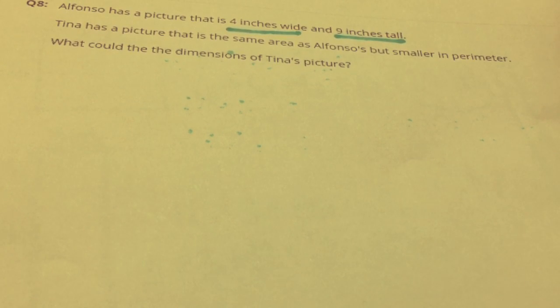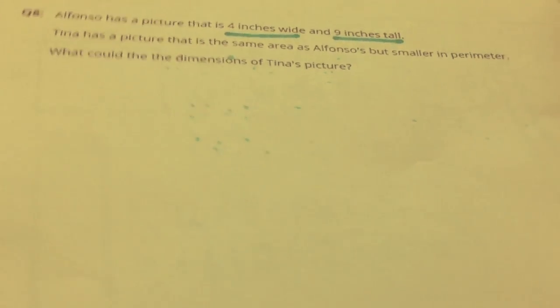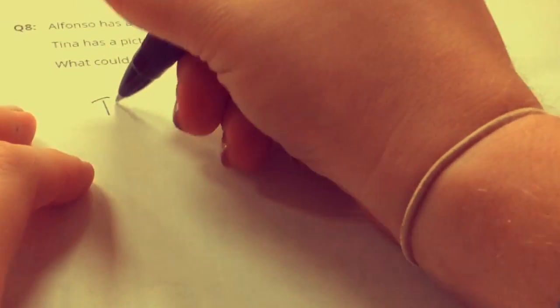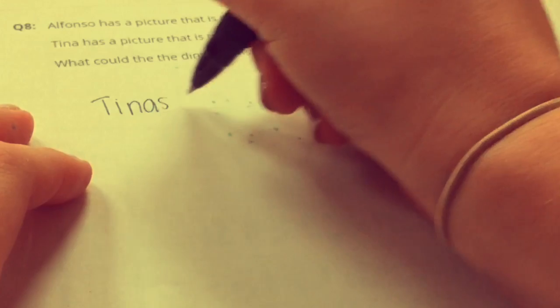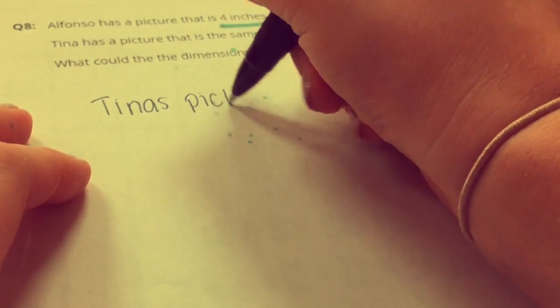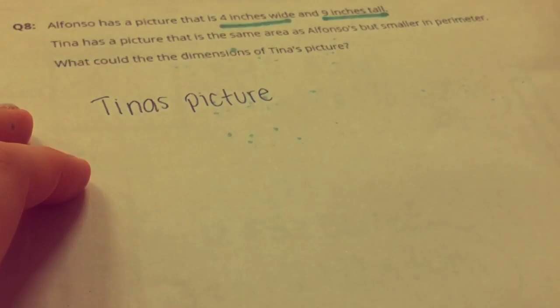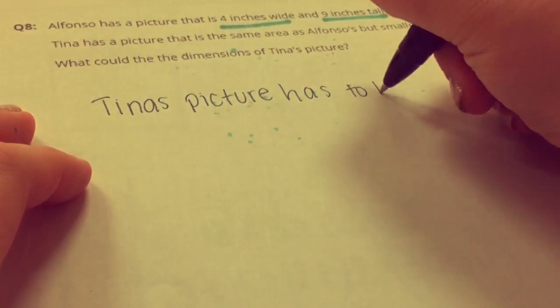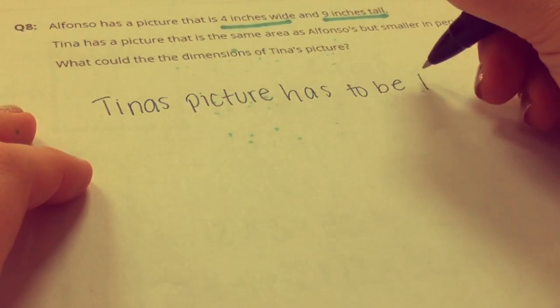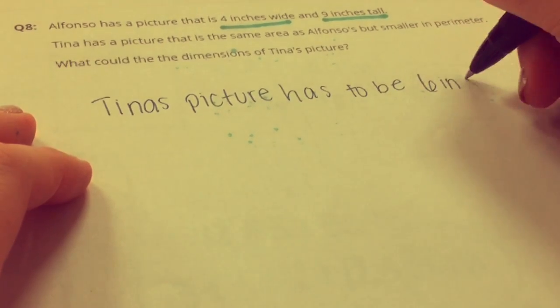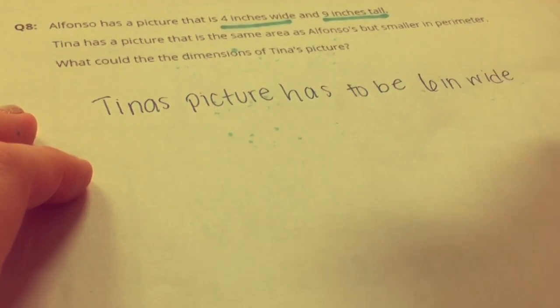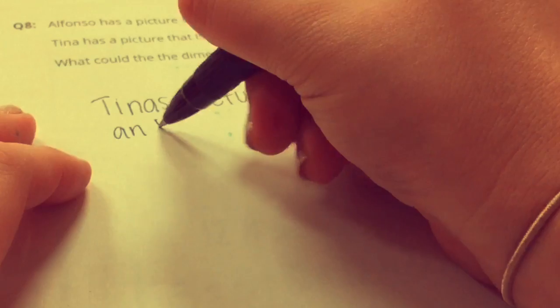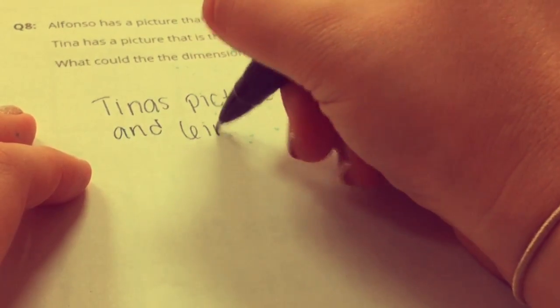So to answer our question, we could write Tina's picture has to be 6 inches wide and 6 inches long.